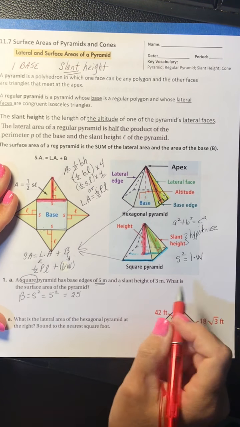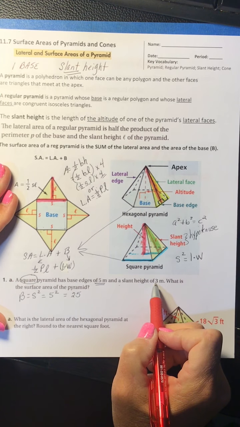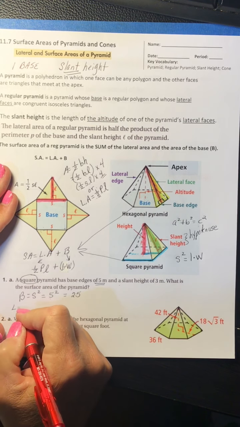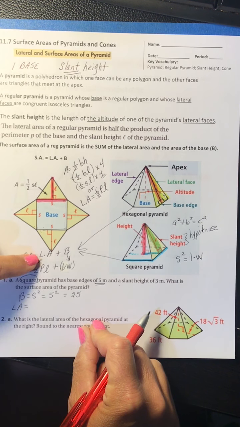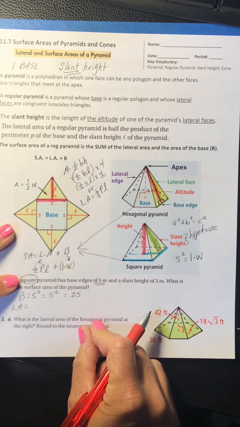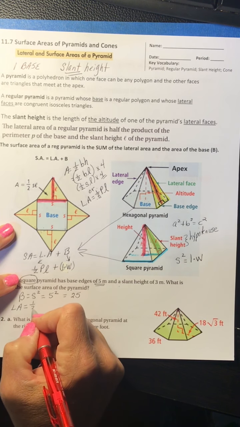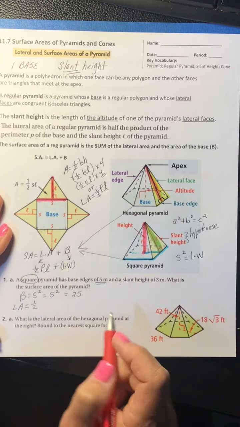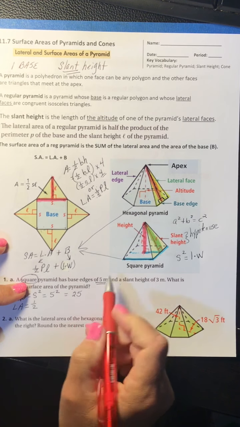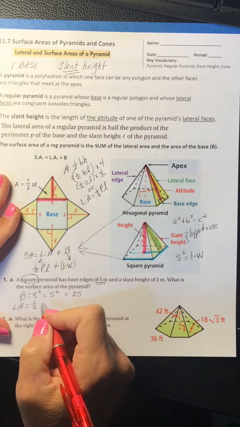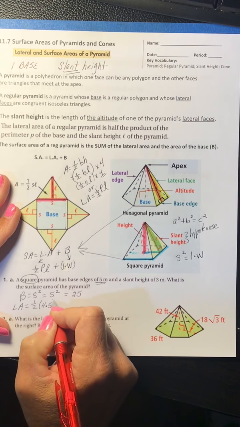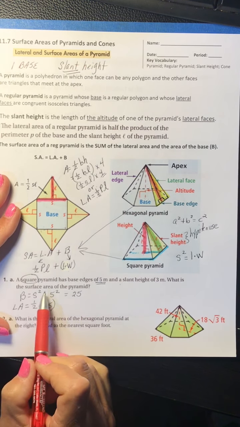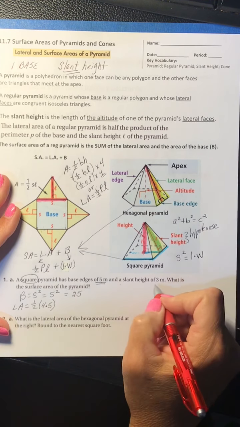Okay, so how do we find the area of the sides? Well, that would be lateral area. And lateral area is 1/2 the perimeter times the slant height. So 1/2 the perimeter. Well, if it's a square and each side is 5, the perimeter is really 4 times 5. And then the slant height, they're telling us, is 3.